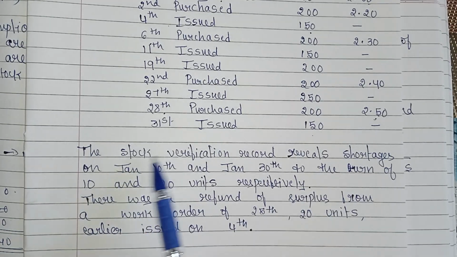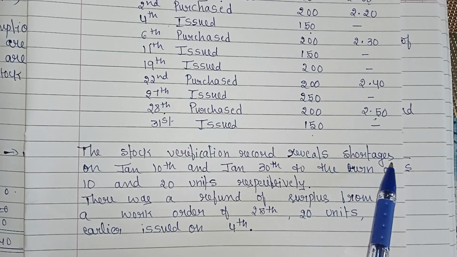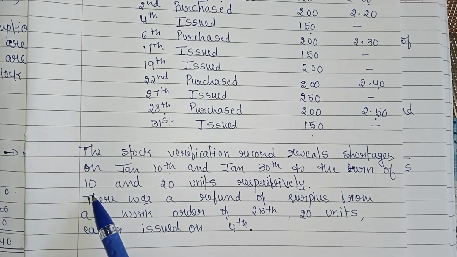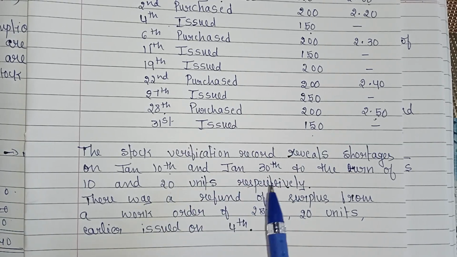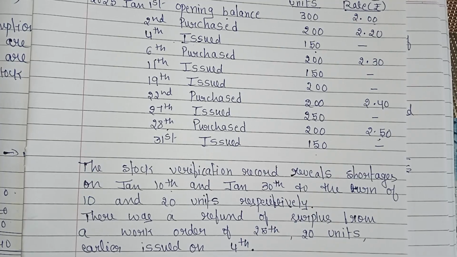Clear? Next, the stock verification records reveal shortages on Jan 10th and Jan 30th to the tune of 10 and 20 units respectively. Means on Jan 10 there is a shortage of 10 units, and on Jan 30th there is a shortage of 20 units. It means what? How do we have to consider this one, the receipt or issue?